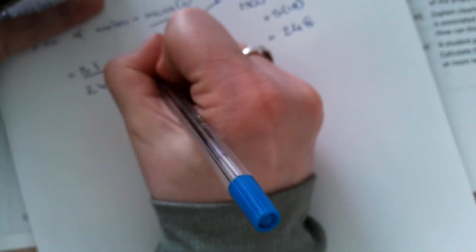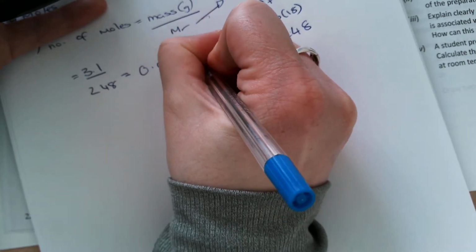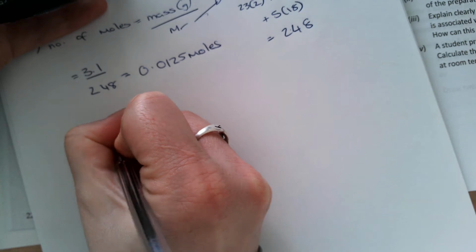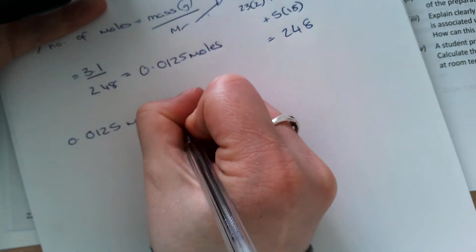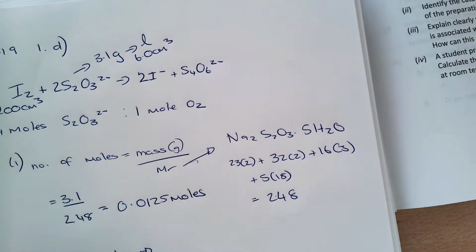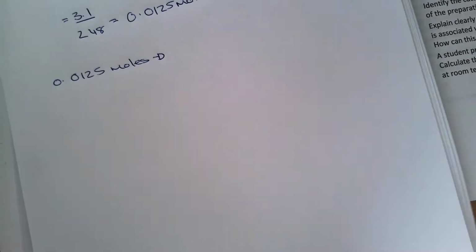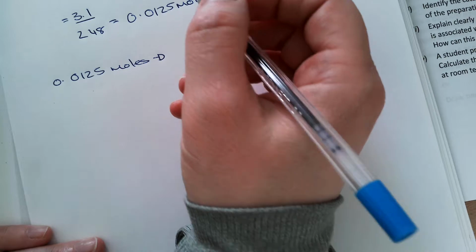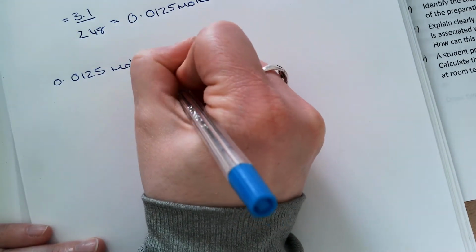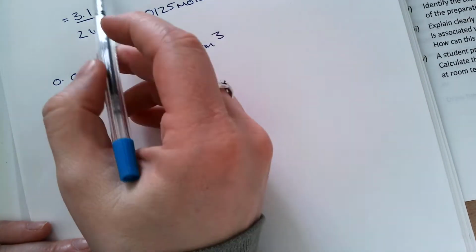and that gives me an answer there of 0.0125 moles. Now, that's 0.0125 moles per litre, because that 3.1 grams, I'm told, was in a litre of solution in my question. So 0.0125 moles in 1,000 centimetres cubed, and I'm asked to find the amount of sodium thiosulfate in my average titration.